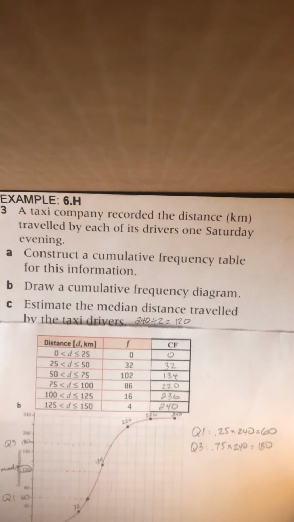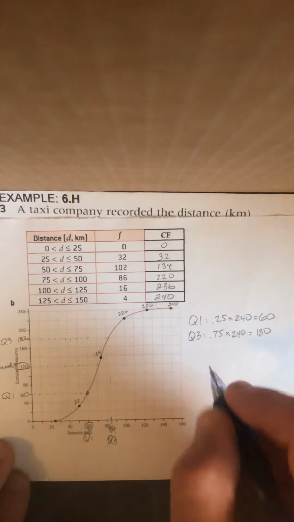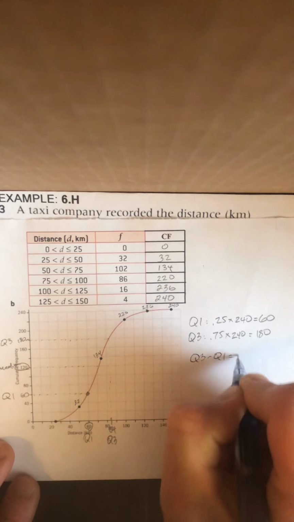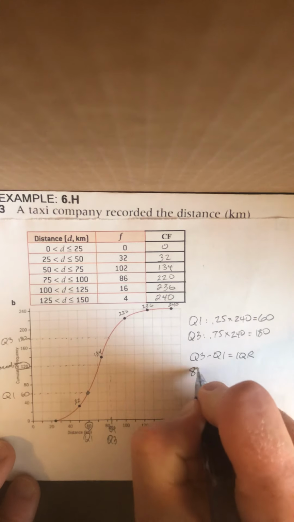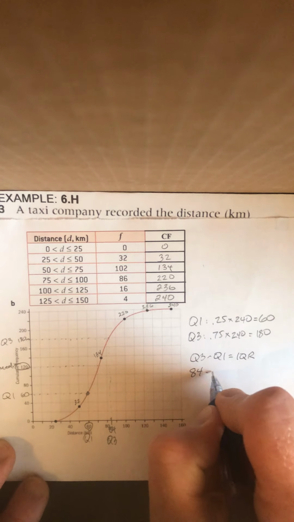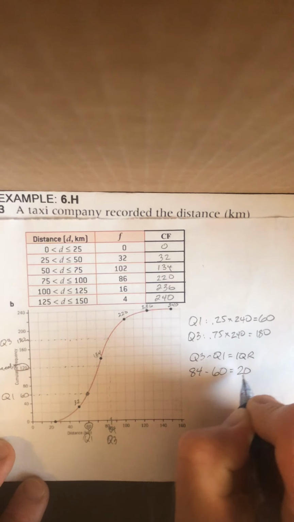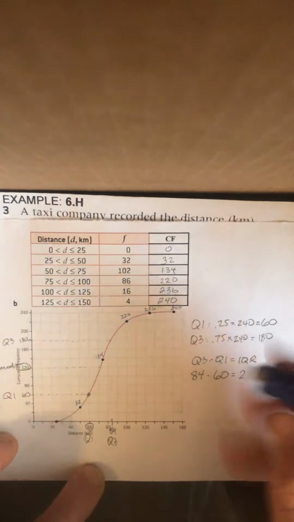And so to estimate the interquartile range, we're going to subtract those two numbers. Q3 minus Q1 is our interquartile range. And so 84 minus 60 gives us about 24 kilometers for our interquartile range.